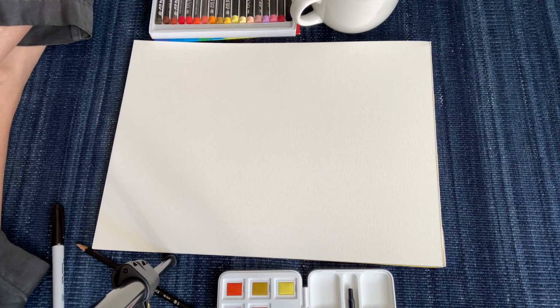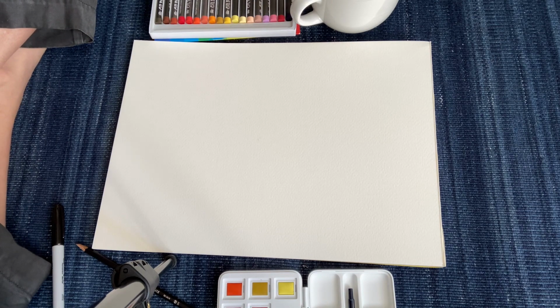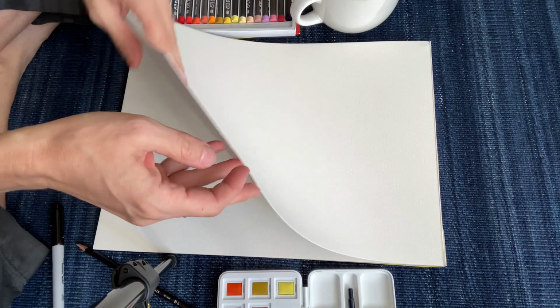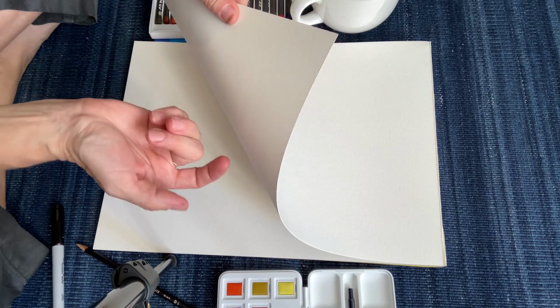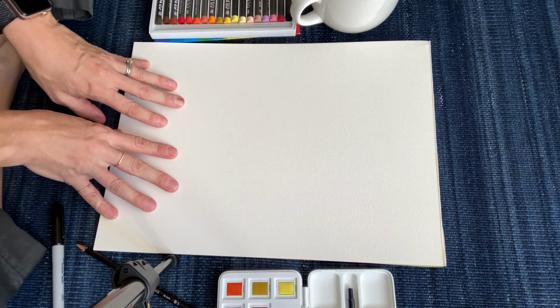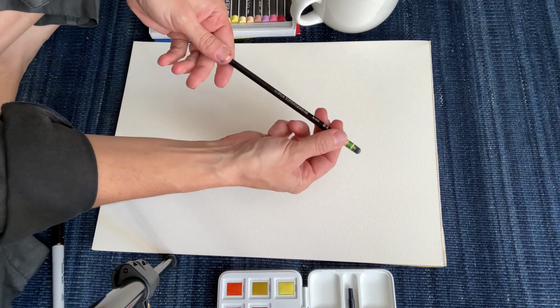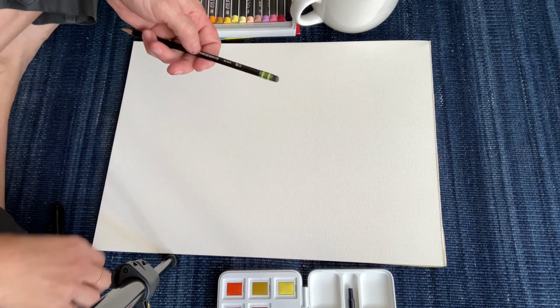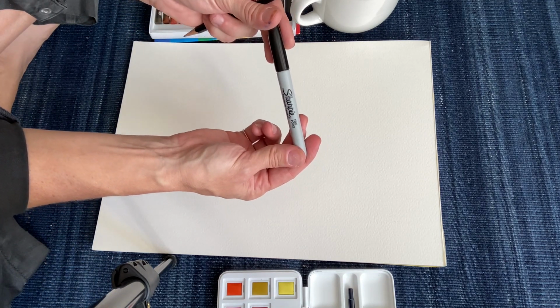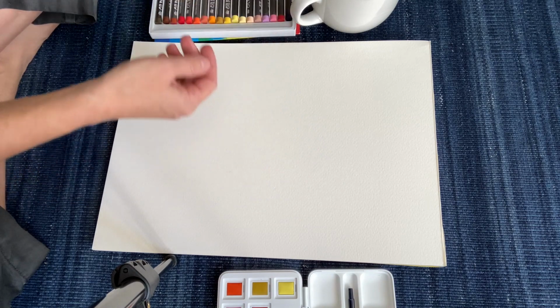Okay, artists, I'd like to show you all of the materials I'm using before I start. I have some watercolor paper, which just means it's a thicker cardstock. You can use any thicker white paper that you have lying around, any size. I have a pencil that I'm gonna start my outlines with. I'm gonna trace or outline my pencil in Sharpie, so any waterproof marker that's black.